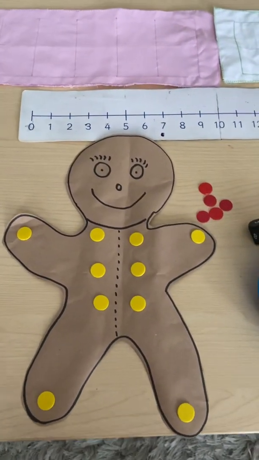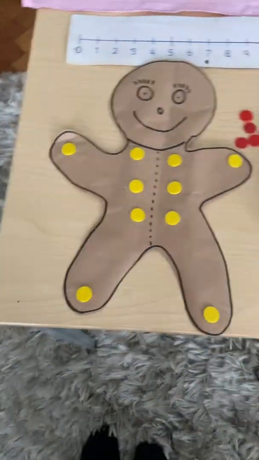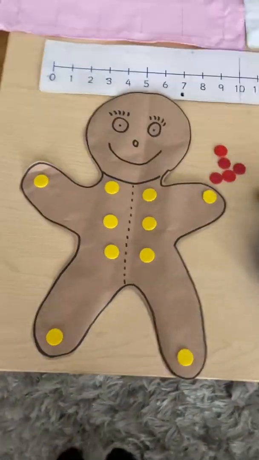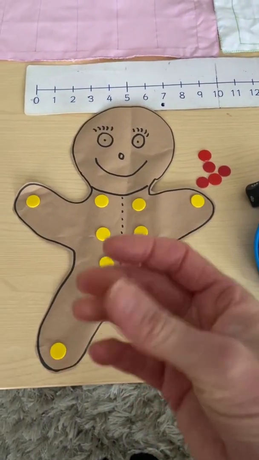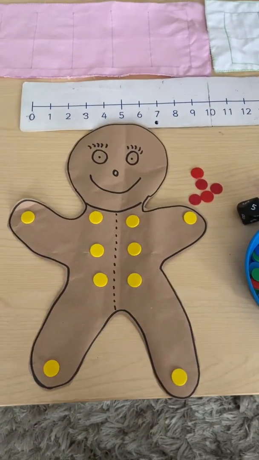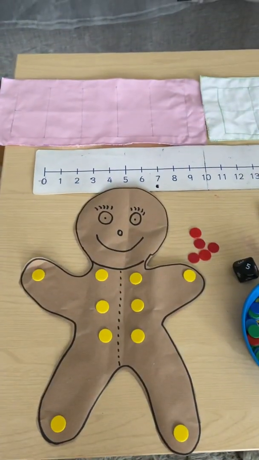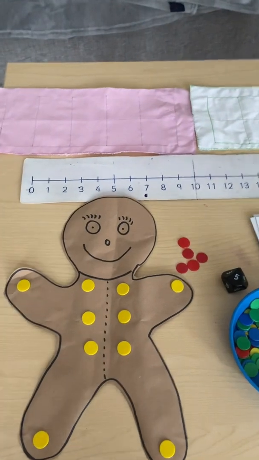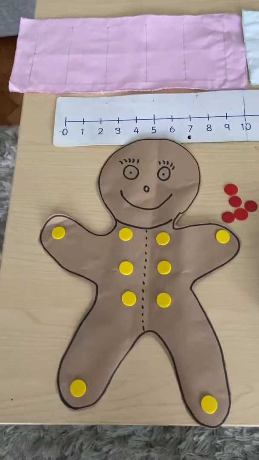Oh, start again. 1 and 1 is 2, tap it on my shoe. 2 and 2 is 4, stomp it on the floor. 3 and 3 is 6, look how my math clicks. 4 and 4 is 8, put your hand up straight. And 5 and 5 is 10. Woo! Let's go round again.